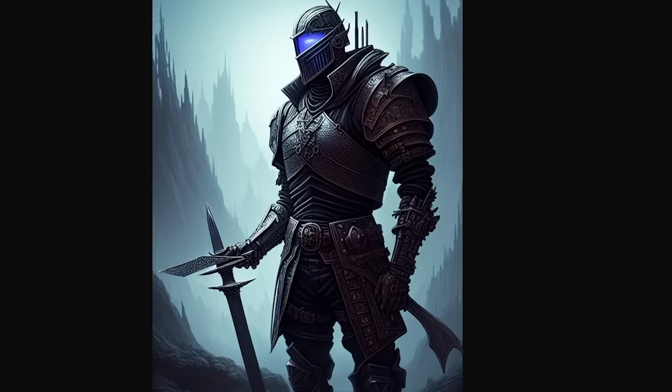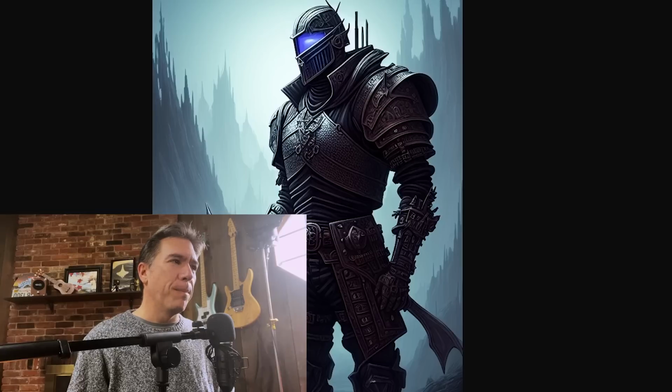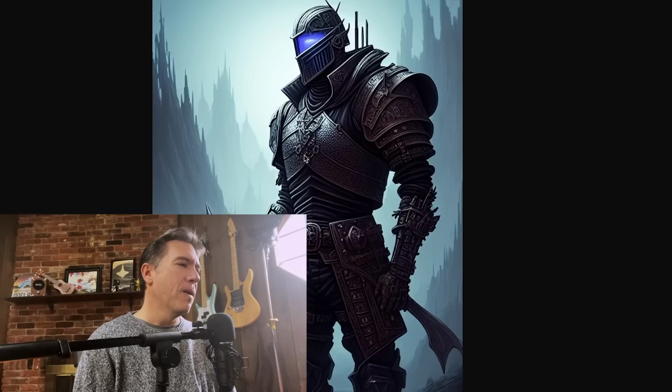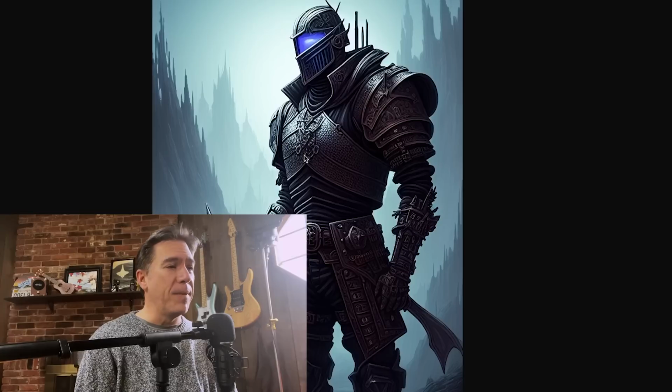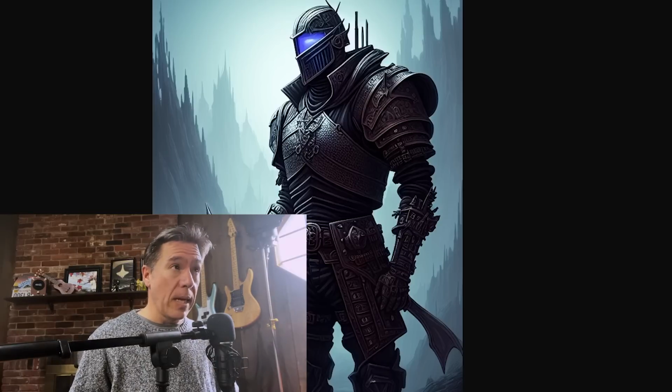My next prompt was a fantasy landscape with the cyberpunk knight holding a sword. Very common in terms of the overall vibe of AI art. Again, solid. It definitely nailed the cyberpunkiness with sort of the glowing eyes there. Fantasy landscape in the background again. I would say the assignment was completed.